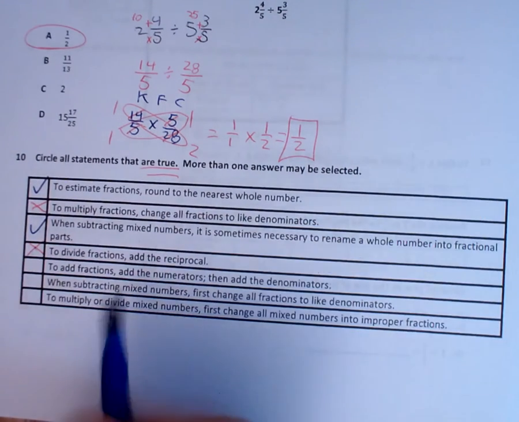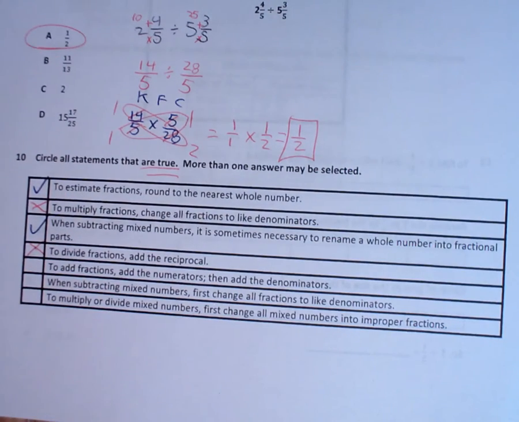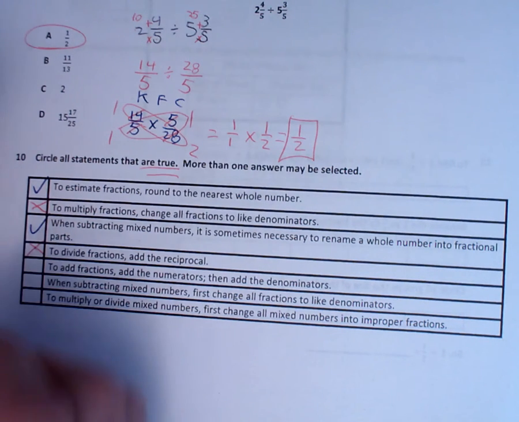Add fractions. Add the numerators, then add the denominators. Do we add numerators? Yeah. Do we add denominators? No, never. I don't care if it's add, subtract, multiply, or divide. At no point should you technically be adding denominators. That never happens. All right, so false.